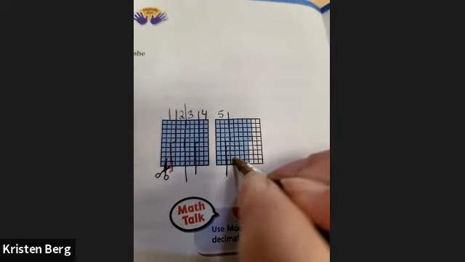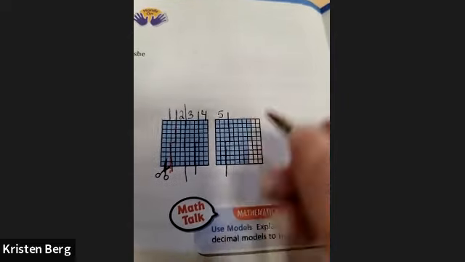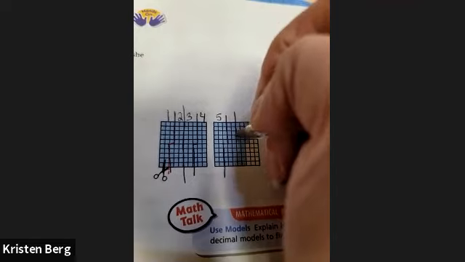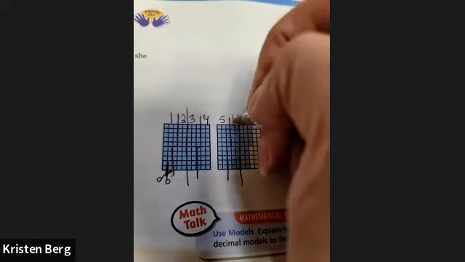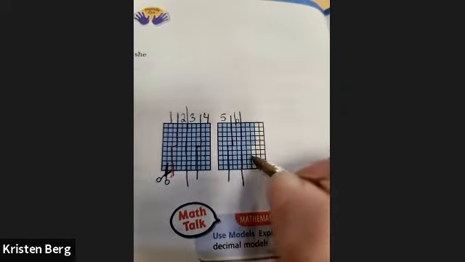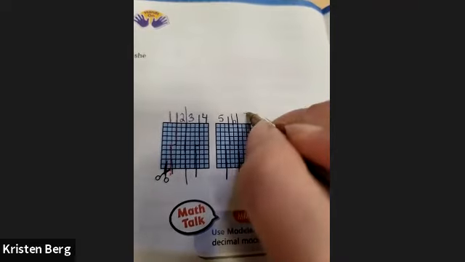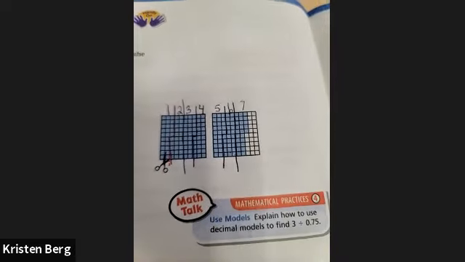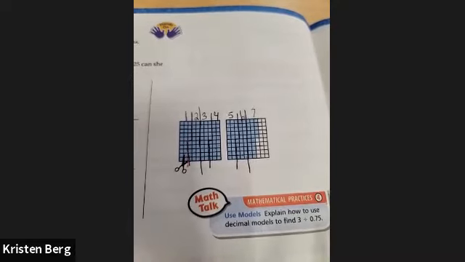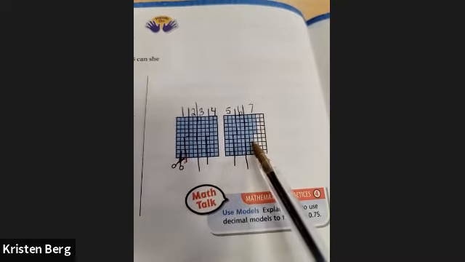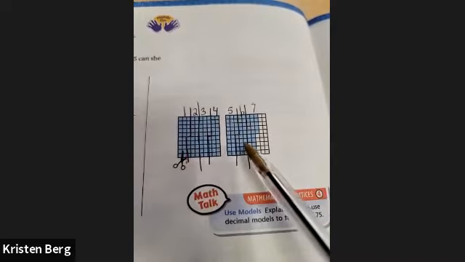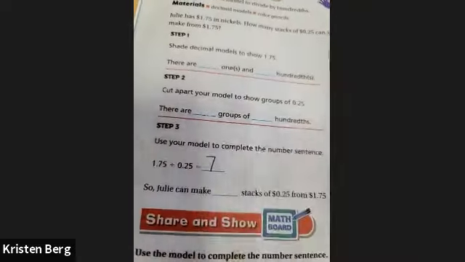Then here's 5, 15, 25. So here's your 6th group, and then to check 10, 25, here's your 7th group. So therefore, how many groups of 25 make up the shaded part? It is 7. So therefore, that is your answer.